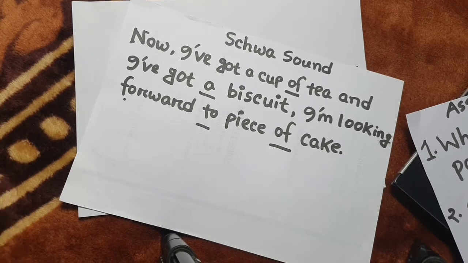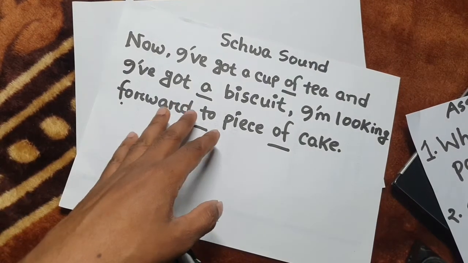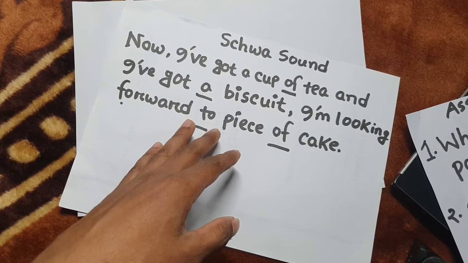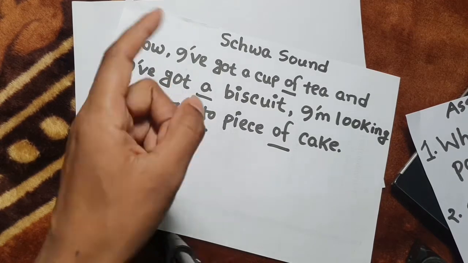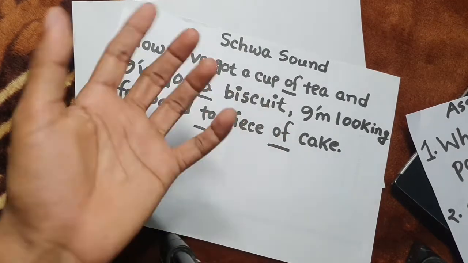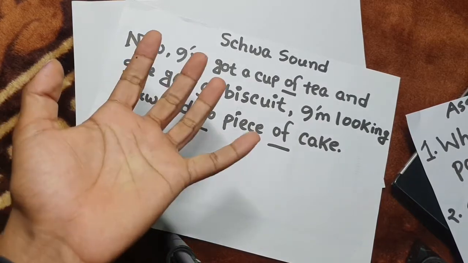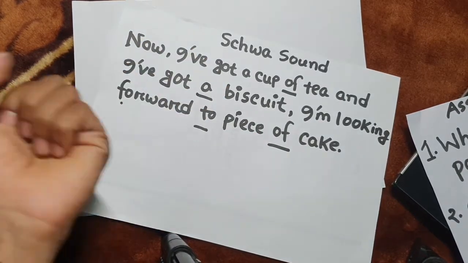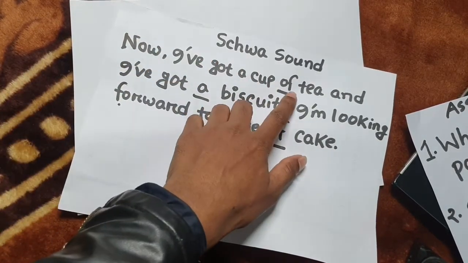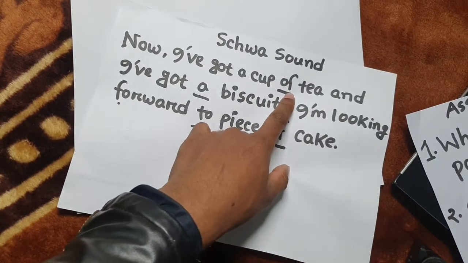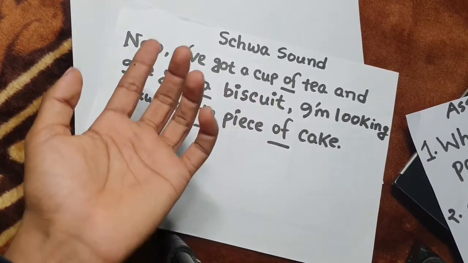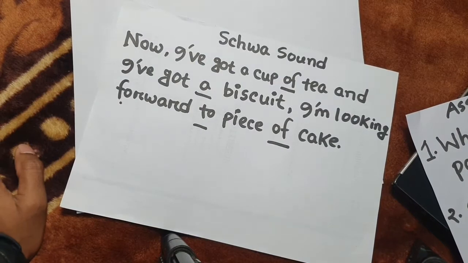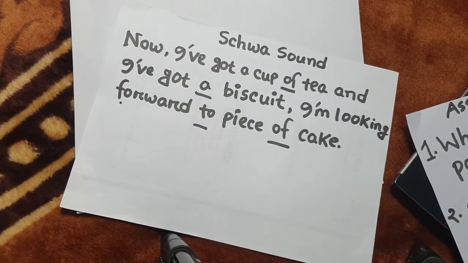By the way, please repeat after me. Now I've got a cup of tea and I've got a biscuit. I'm looking forward to a piece of cake. Okay, listen carefully to hear the difference when I pronounce so fast using the schwa sound in prepositions and articles. Because prepositions and articles are structure words, they are never stressed.